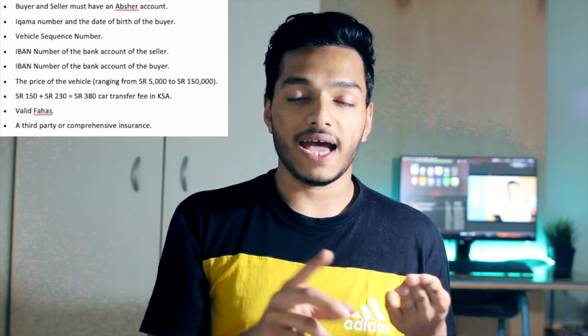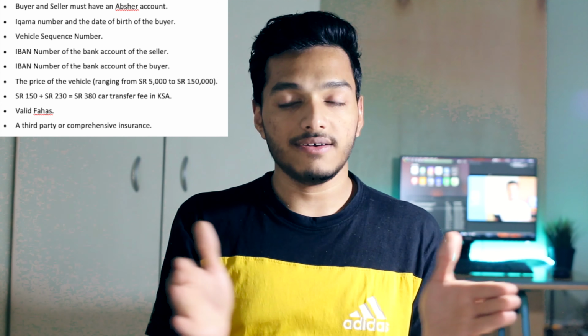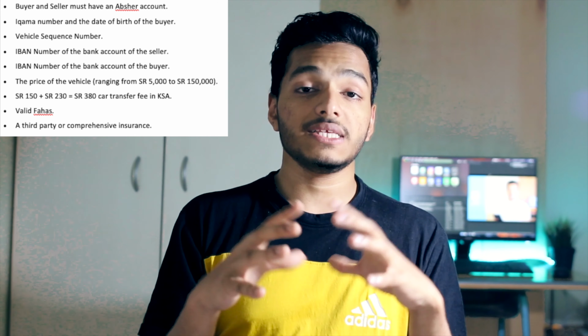The next thing is we need to have the vehicle sequence number, the Iqama number or the national ID number, plus the date of birth of the buyer and the seller, and then the IBAN number for both parties, seller and buyer. Then the price of the vehicle must be between 5,000 SR and 150,000 SR. So it must fit in this category. The buyer has to pay a transfer fee of 150 SR plus 230 SR as a transfer fee to the government for transferring the ownership. So these are the requirements for the car ownership through Absher platform.